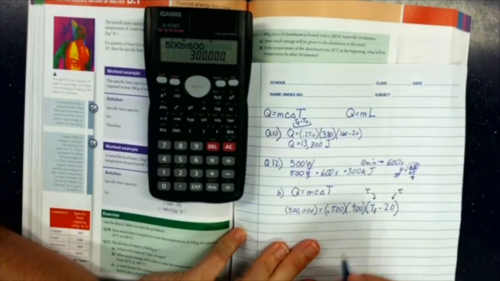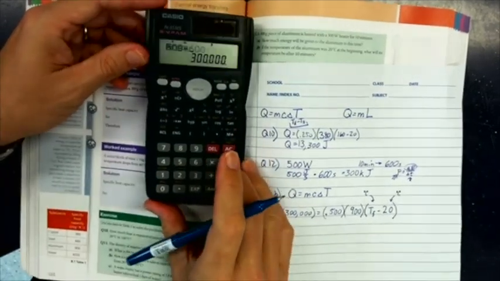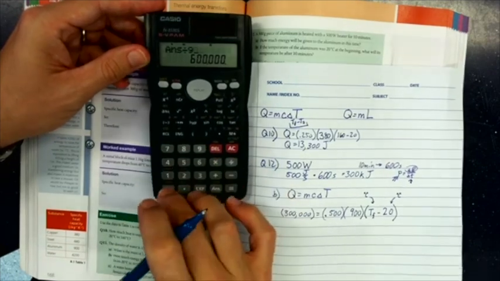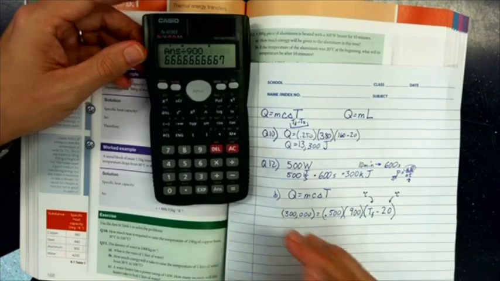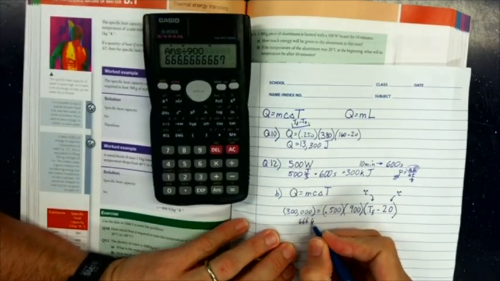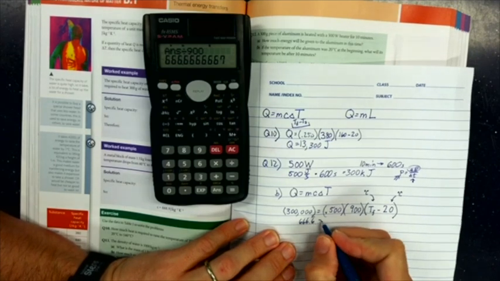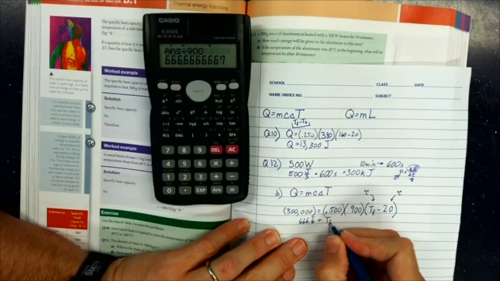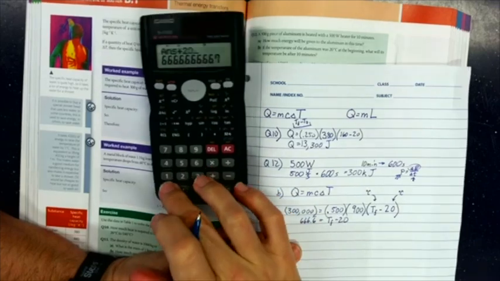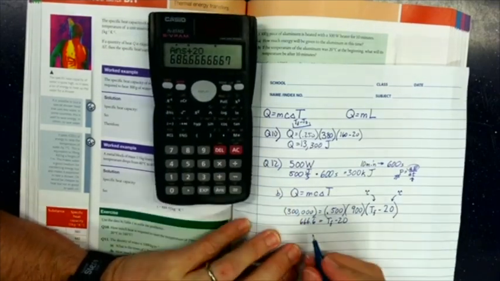So with that, we can go ahead and solve for this. I'm going to take my 300,000. I'm going to divide by the 0.5. And then I'm going to divide by the 900. Just like that. And so I now have 666.6, and then repeating sixes until I get down to the 7, is equal to the final temperature minus 20. I'm going to add 20 to both sides, and that should give me my final answer.